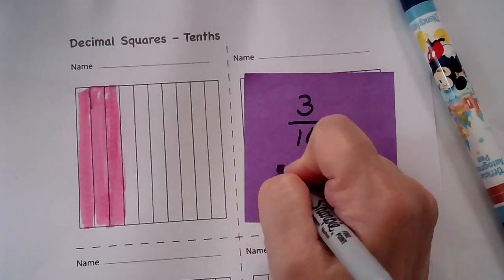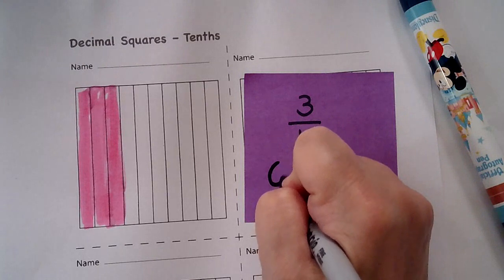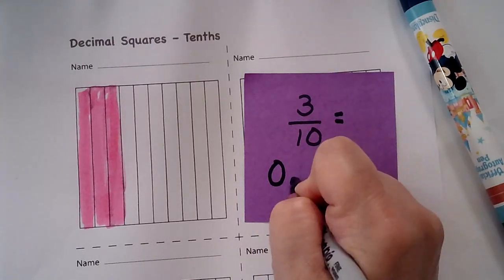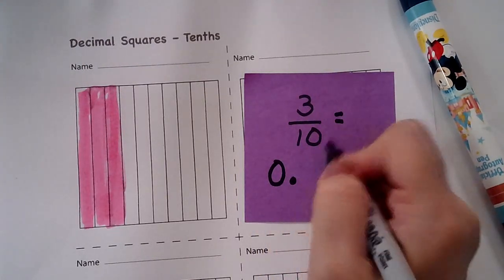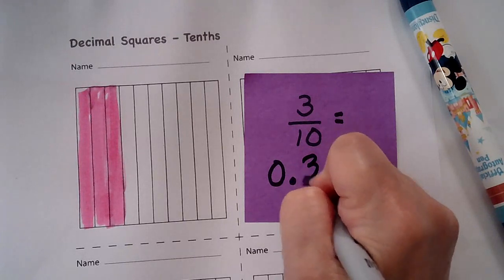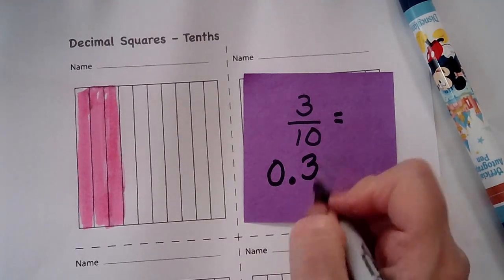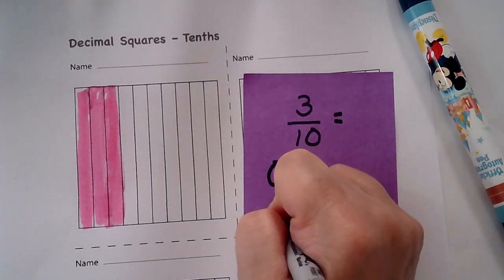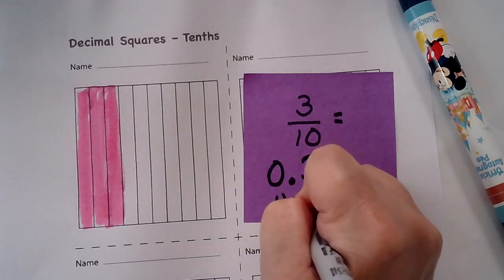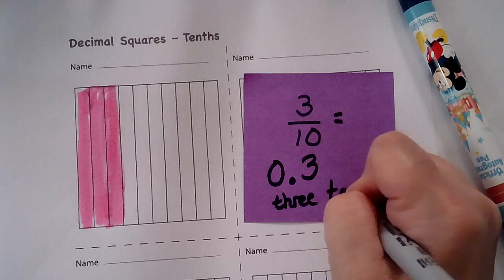Now, to write it as a decimal, there are no whole numbers, so 0, and then the decimal point, and then the number 3. And how would you say this? You would say 3/10. Tenths.